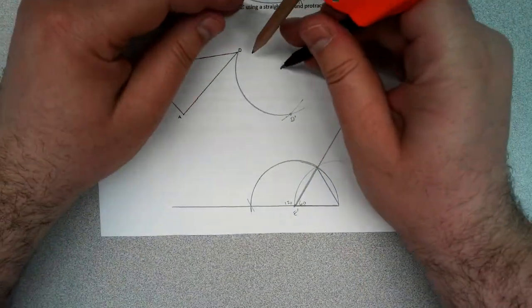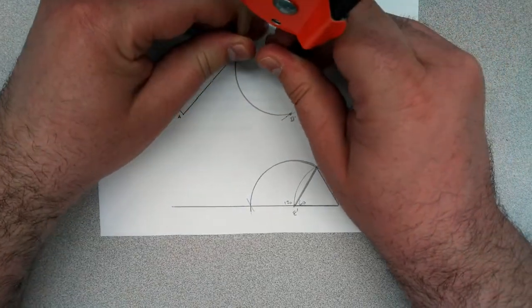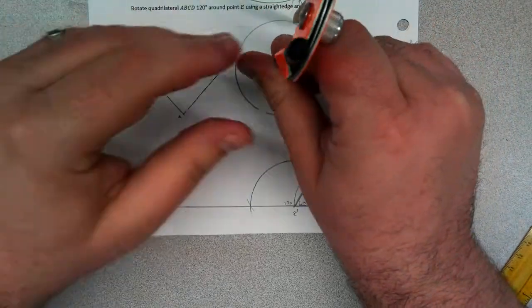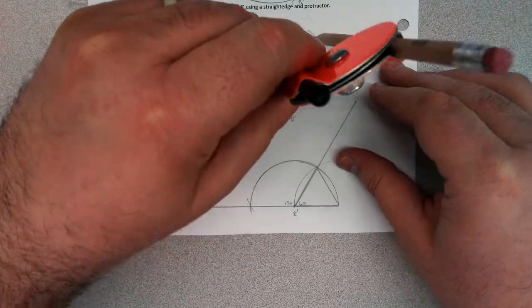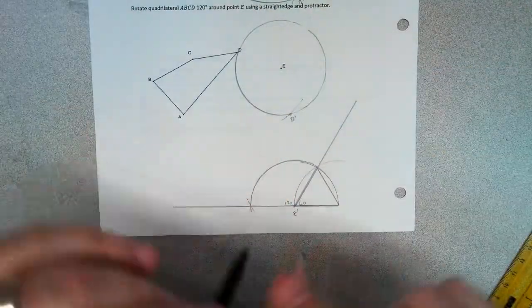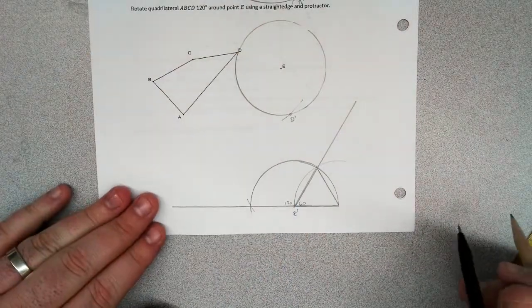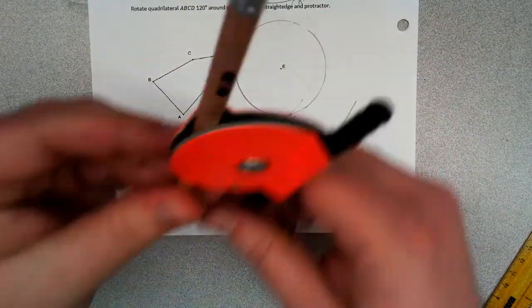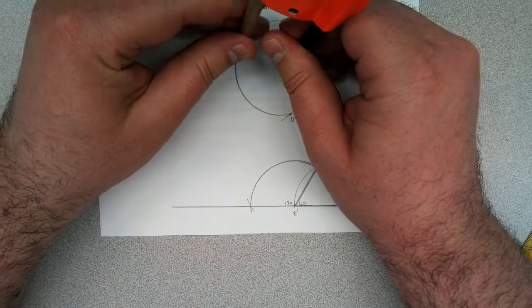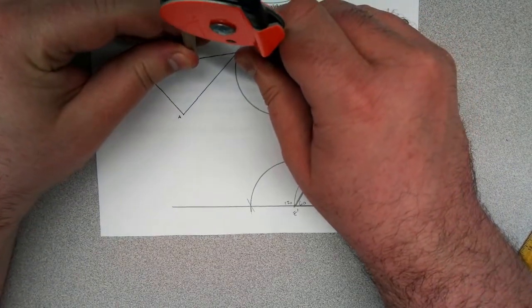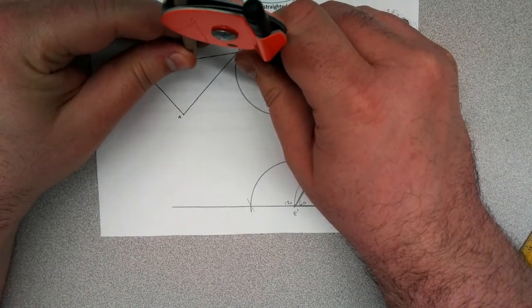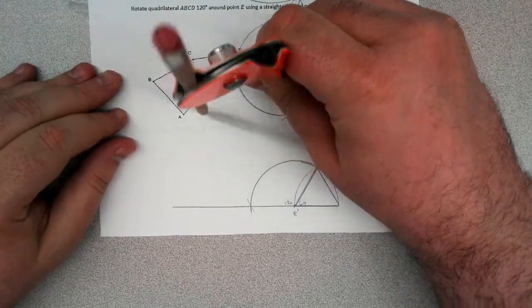Okay, so if you want to think about, like we did before, there's my circle around D, okay, and that's 120 degrees. That's 1/3 of the circle, and that's where point D goes. So I'm going to do the same thing for C. So sharp point on E, pencil on C, swing an arc out.